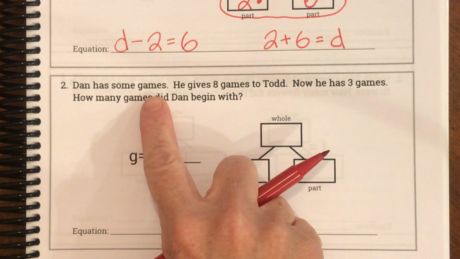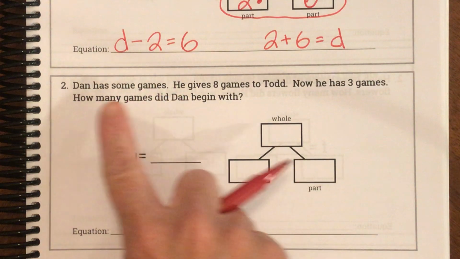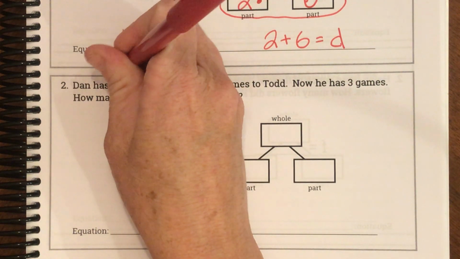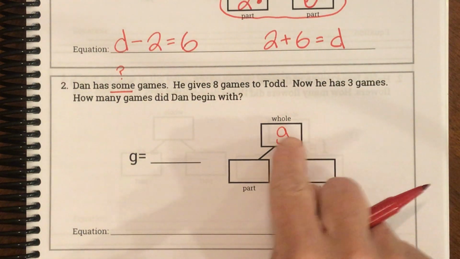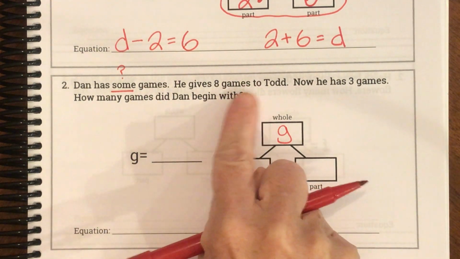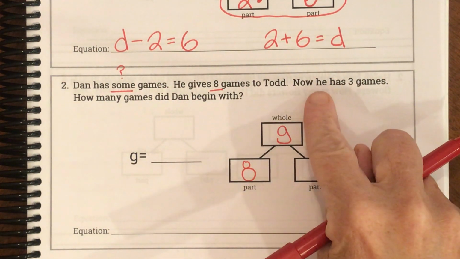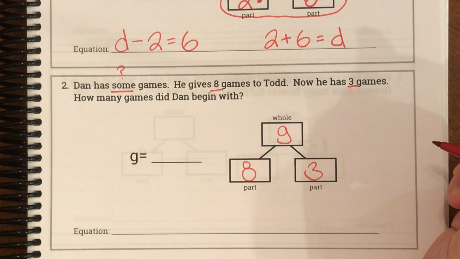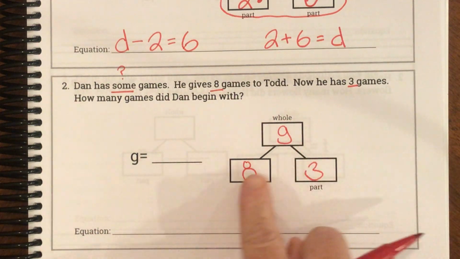Dan has some games. He gives 8 games to Todd. Now he has 3 games. How many games did Dan begin with? Okay, so it says Dan has some games. When we see some, we don't know how many that is. So our unknown is our whole, and they're using a G for our variable. He gives 8 games to Todd. So he gave 8, so that's our first part. Now he has 3 games. So our second part is 3. They want to know how many did he start with? What was the whole before he gave some away?